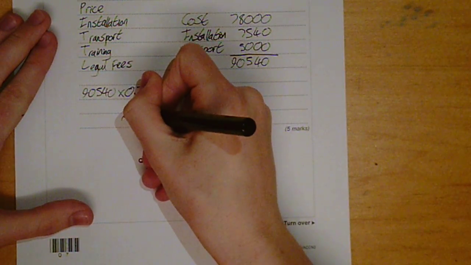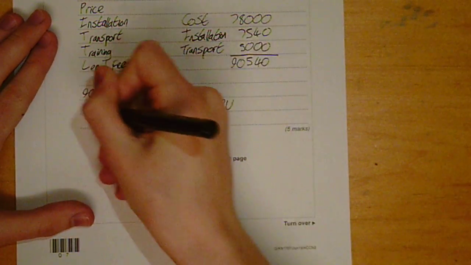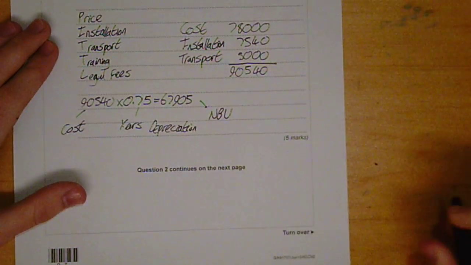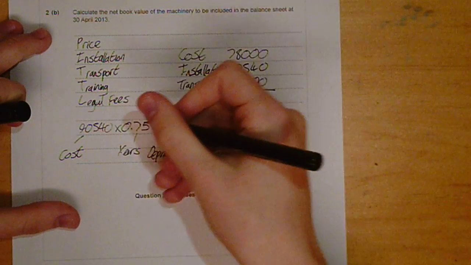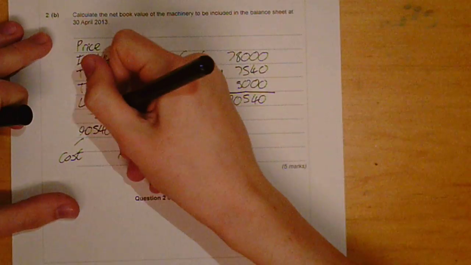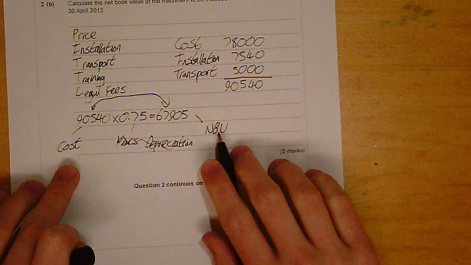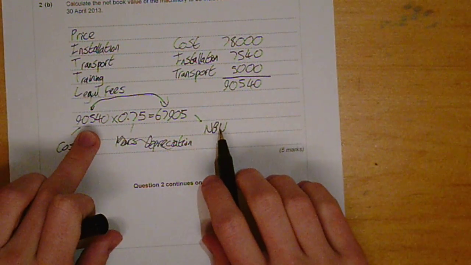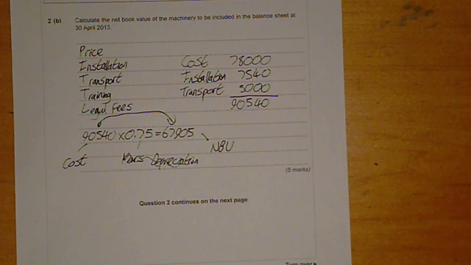That's the year's, that's horrendous handwriting, depreciation, and that was the cost. So that's that. Sorry, that's not the year's depreciation. That's 1 minus the depreciation. So the difference between these two figures, the difference between your cost and your net book value, that's your depreciation. So 19,540 minus that would give you the depreciation for the year, if you needed to work that out, because some questions they do ask for that. So that's part B. That was 5 marks, that was quite straightforward.